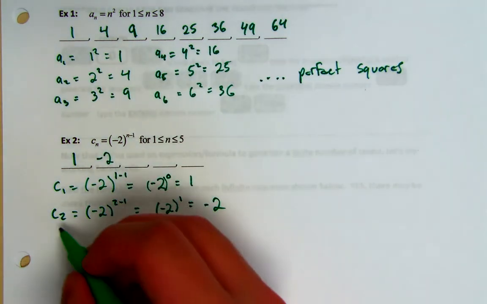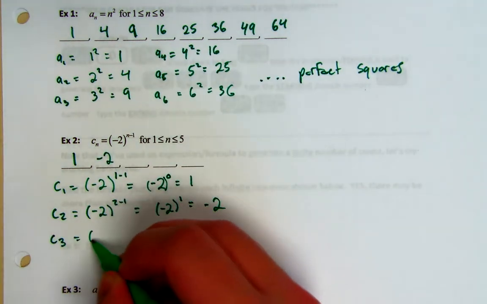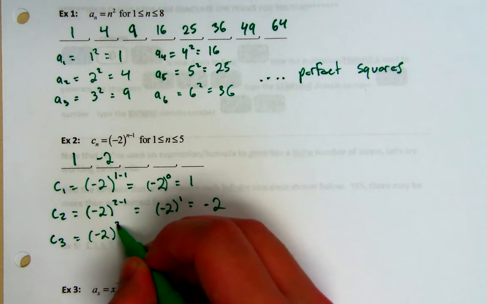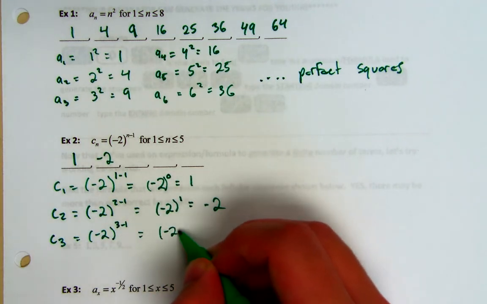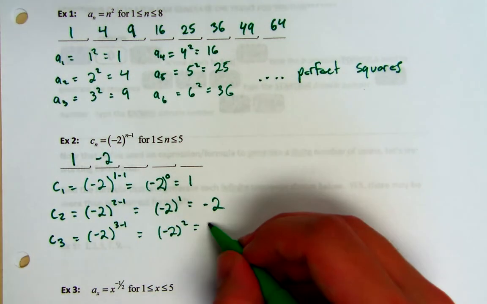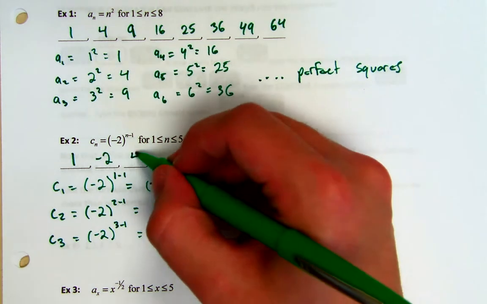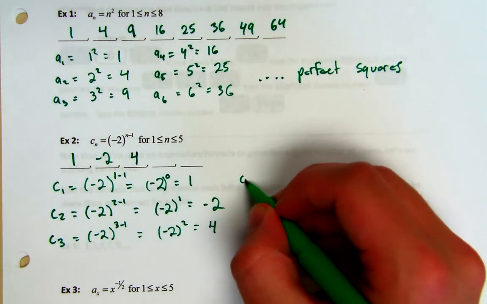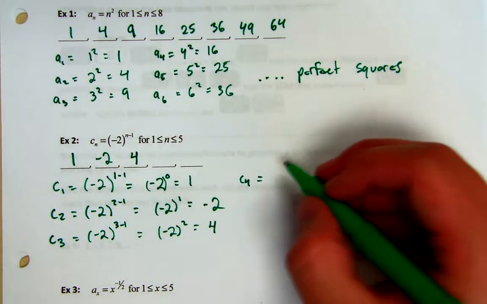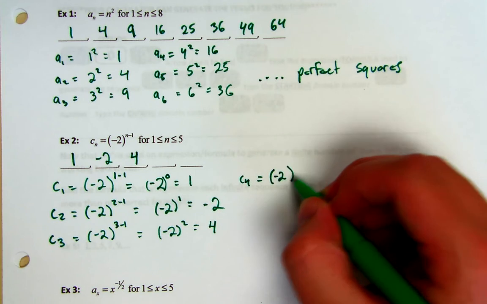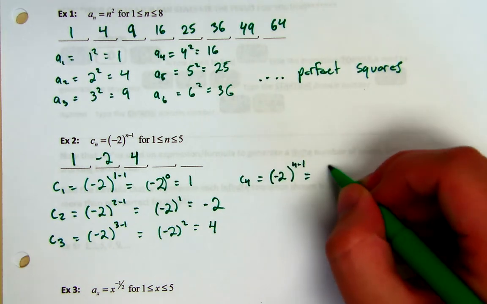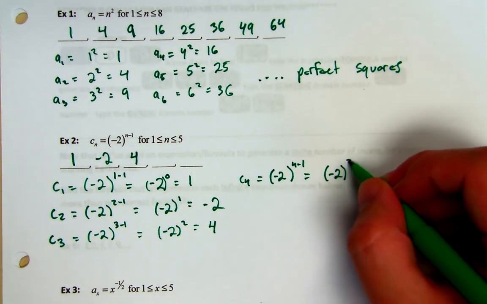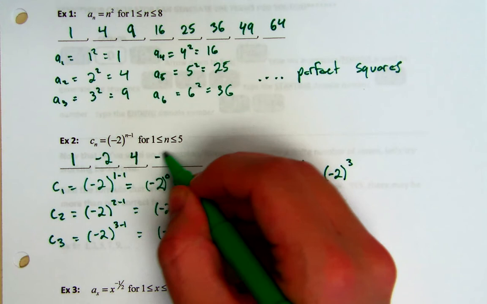Alright, then we've got C3, negative 2 raised to the 3 minus 1, negative 2 squared, which is going to end up being positive 4. C of 4, we've got negative 2 raised to the 4 minus 1, negative 2 raised to the third power, we get negative 8.